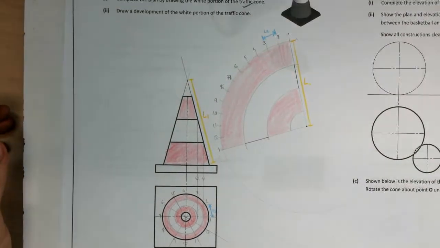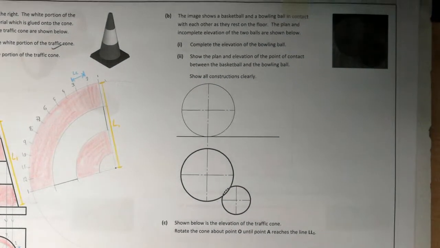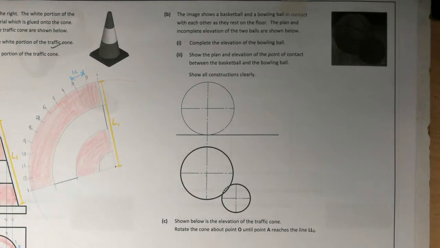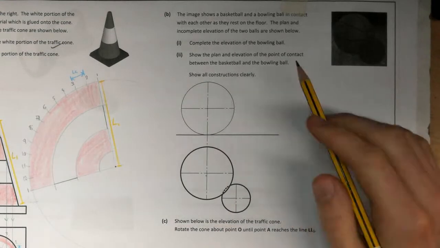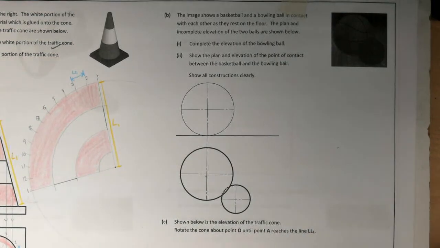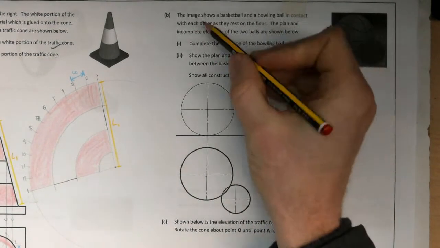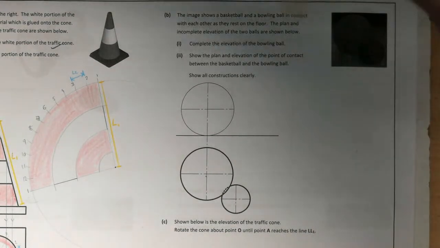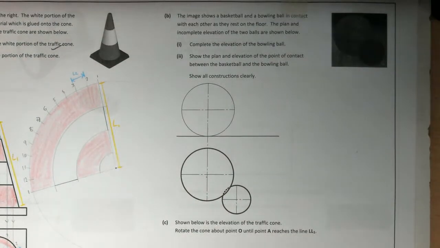Okay, question. We didn't get onto that in class, but you'll be working through it now with this video as a guide. So, in this question, we've got the image of a basketball and a bowling ball. You can just about see them there. Okay, I'll bring a light over just to give it a little bit more light there.